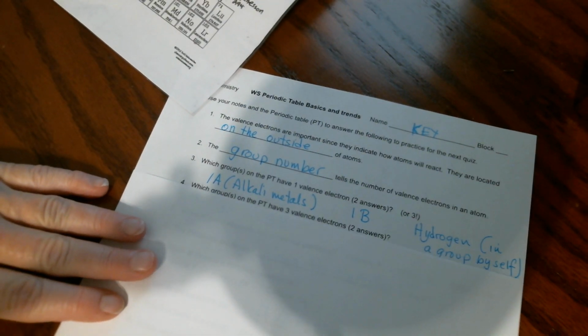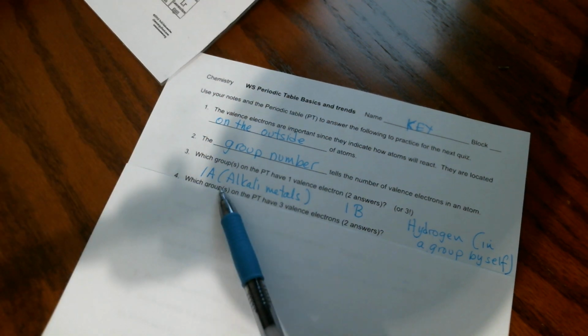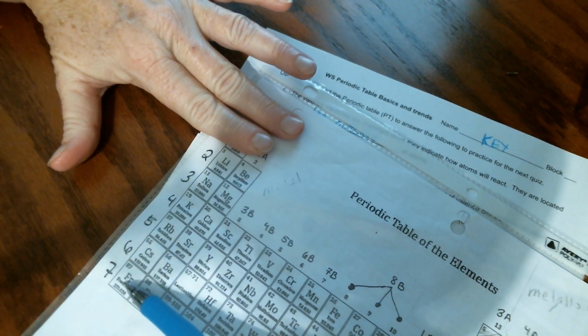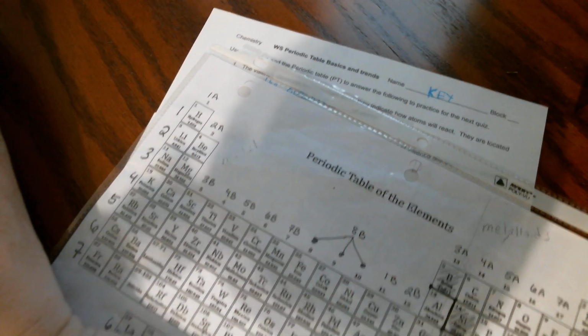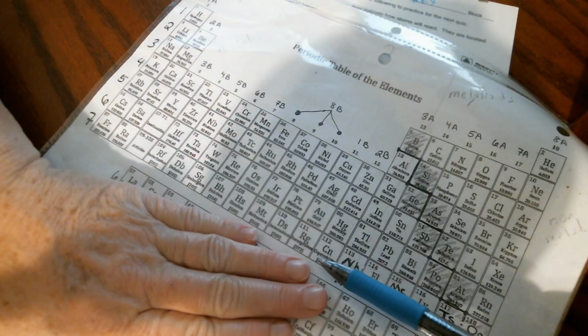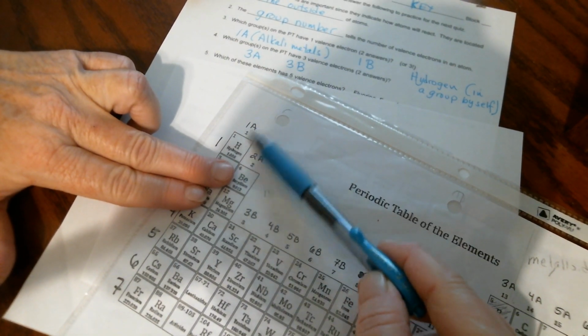Okay, so if I have this question, which has 1 valence electron, well, 1A, the alkali metals, which are these, not hydrogen, these. I would have 1B, which are these, not the bottom ones. And then hydrogen is in a group by itself, so it's also in 1A.